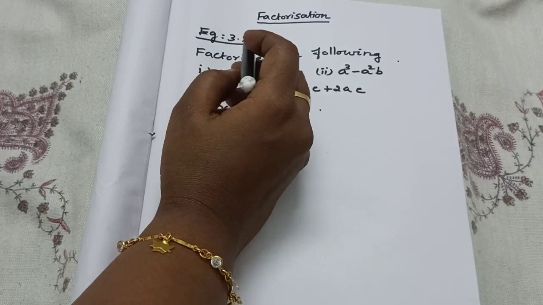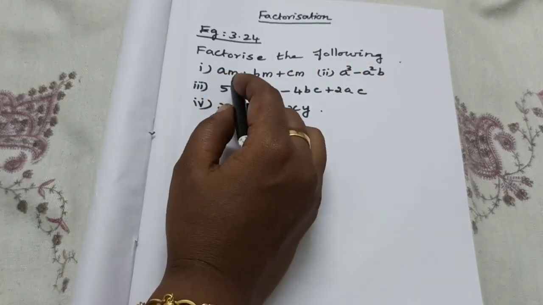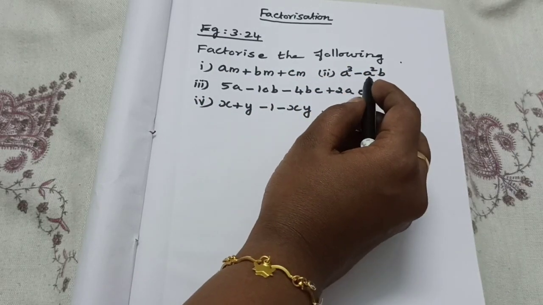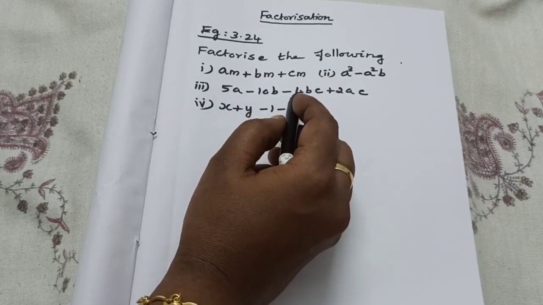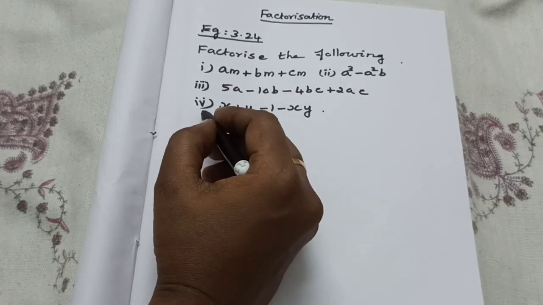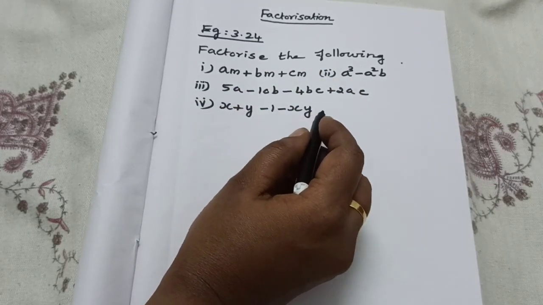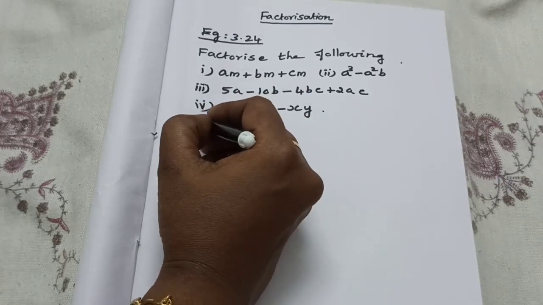Next, example 3.24, factorize the following. First one, AM plus BM plus CM. Second one, A cube minus A square B. Then third one, 5A minus 10B minus 4BC plus 2AC. Then fourth one, X plus Y minus 1 minus XY. Then first one is the solution.